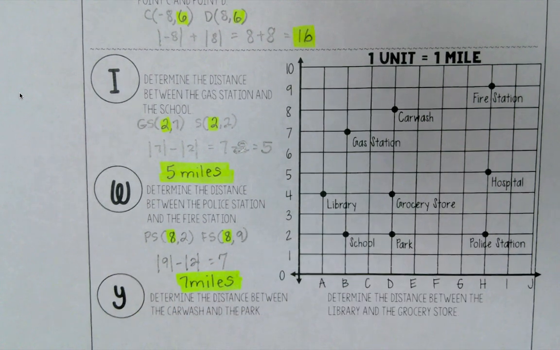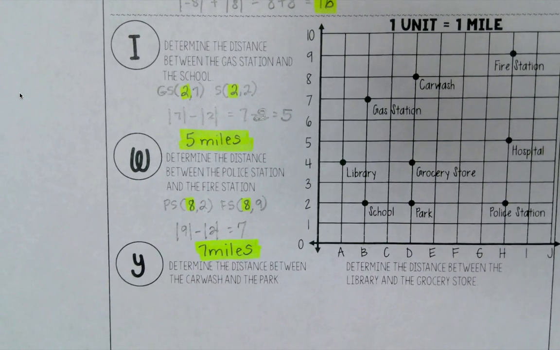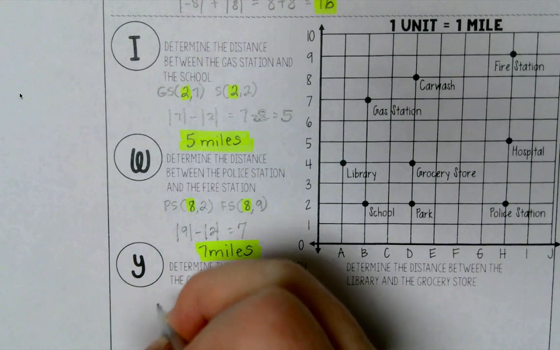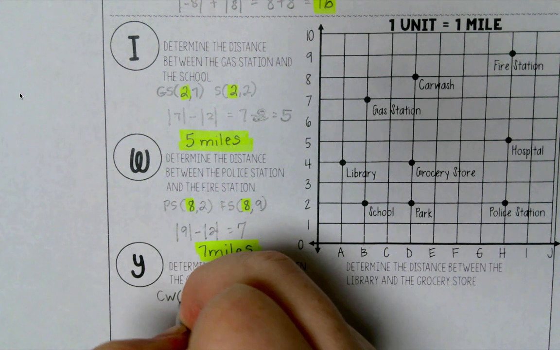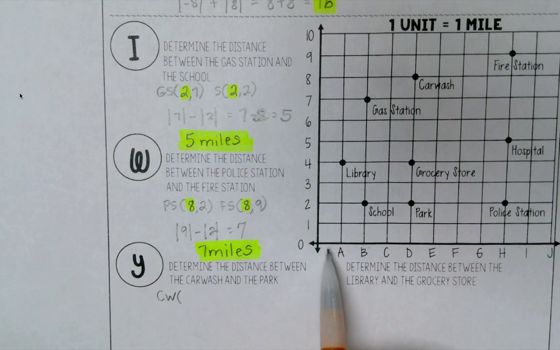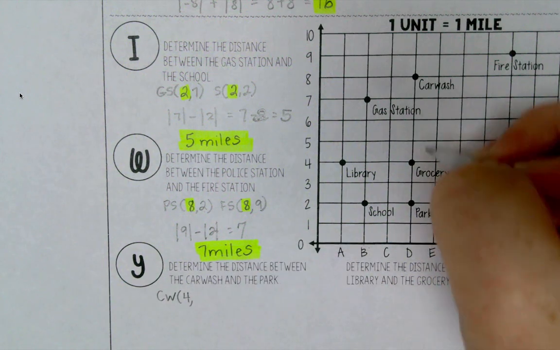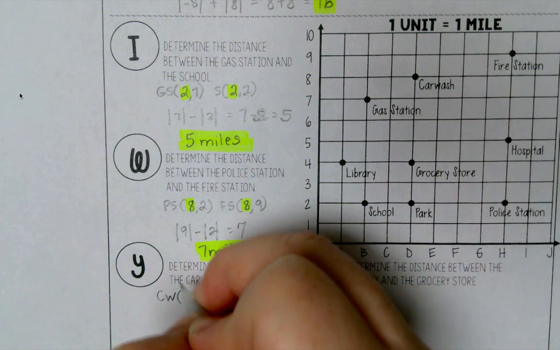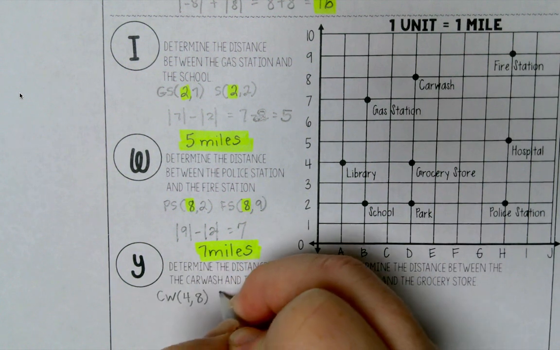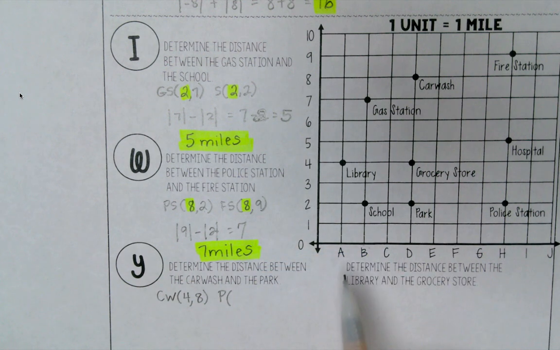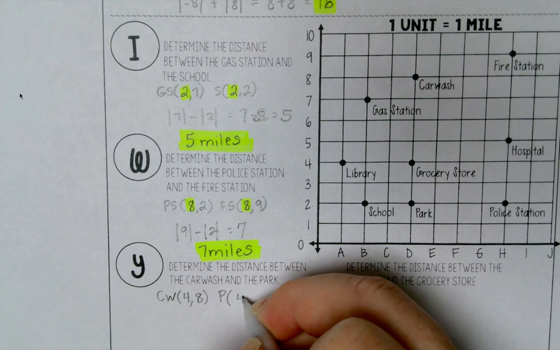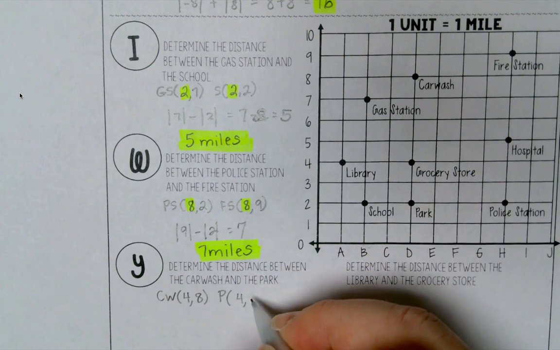Then we're going to determine the distance between the car wash and the park. So car wash is going to be positive 1, 2, 3, 4, positive 8. The park is going to be positive 1, 2, 3, 4, positive 1, 2.